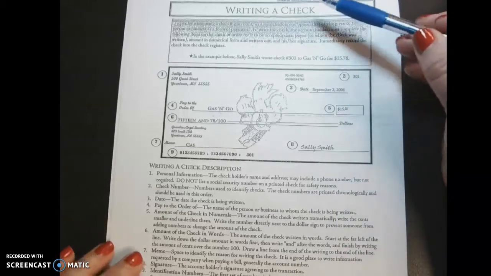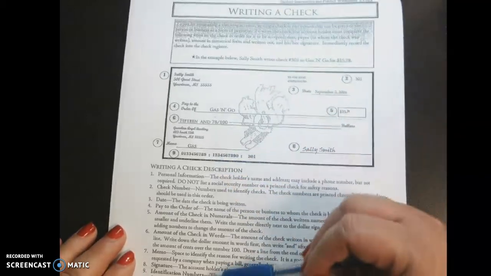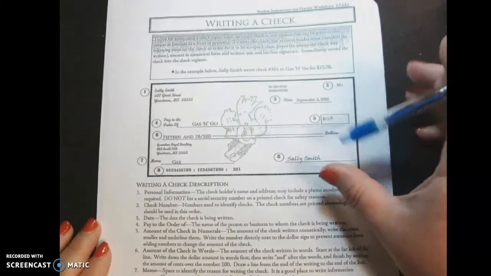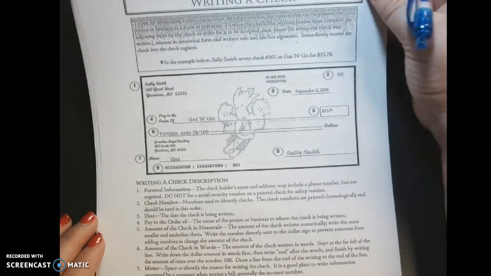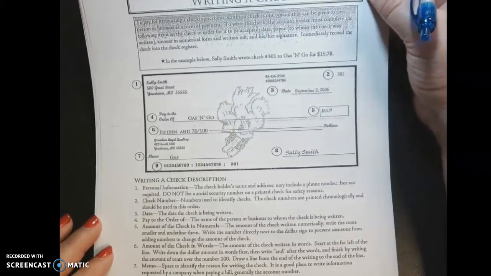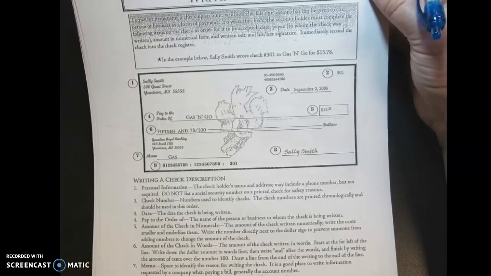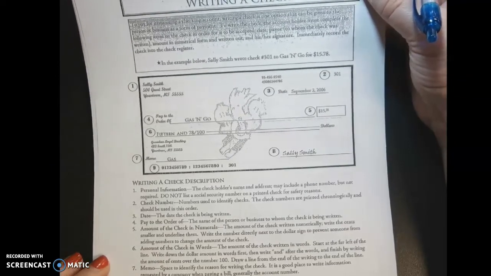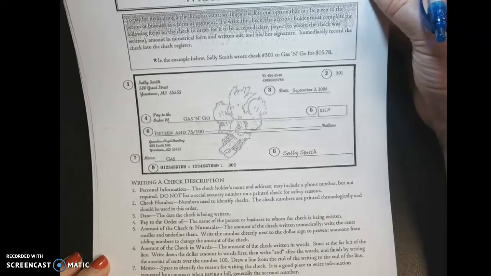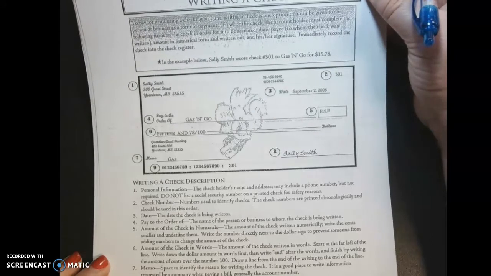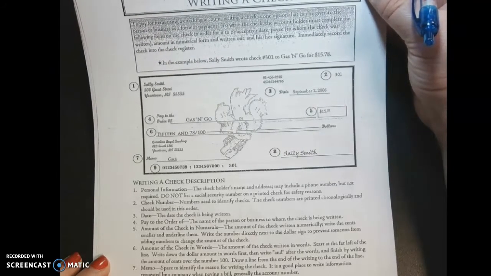Next in your packet, we're going to go over writing a check, parts of a check, and how to fill out a check, the next 2 pages. To pay for items using a checking account, writing a check is one option that can be given to the person or business as a form of payment. To write the check, the account holder must complete the following items in order for it to be accepted: the date, payee, the written amount, the numeric amount, signature, and so on.